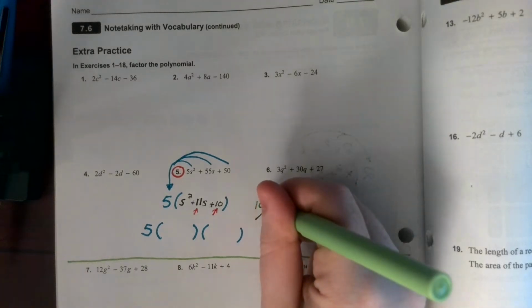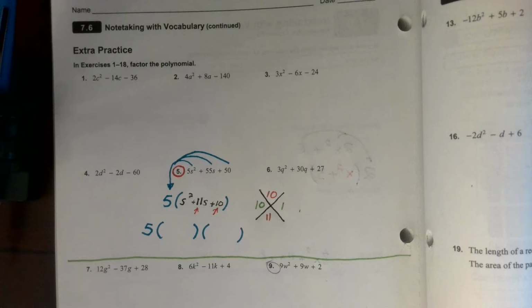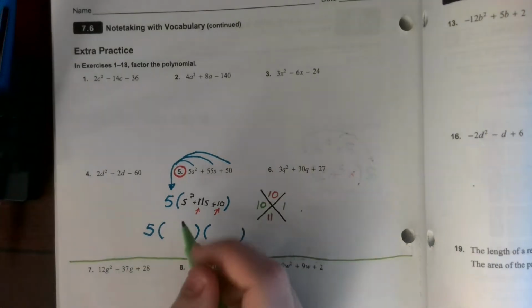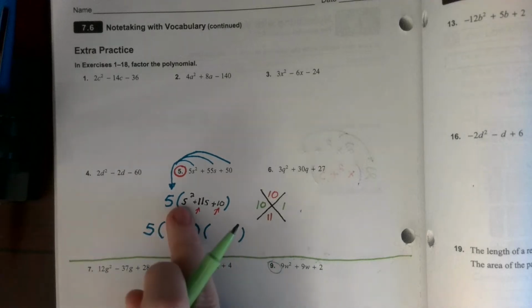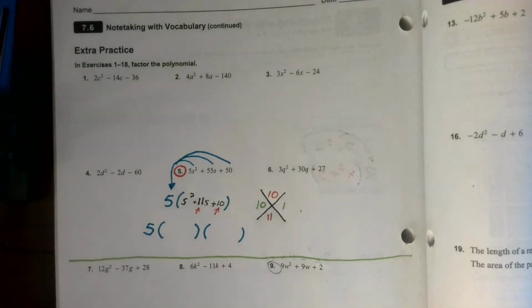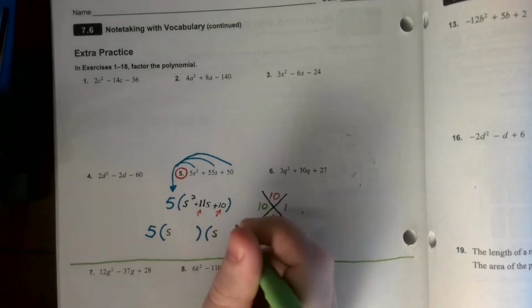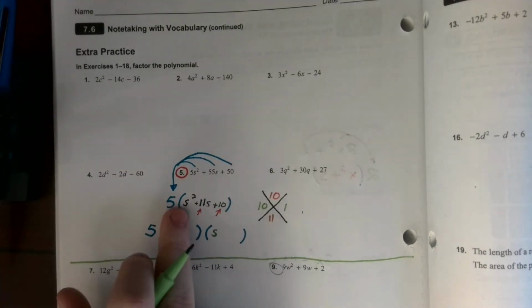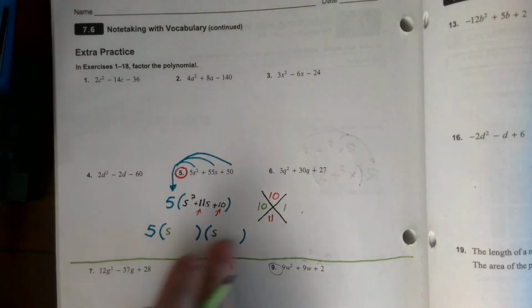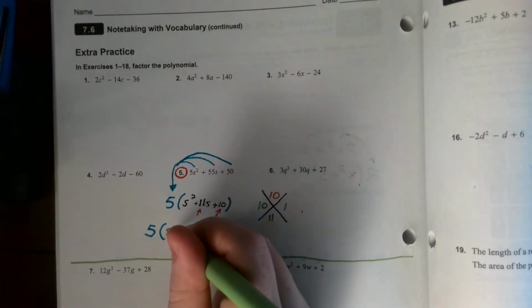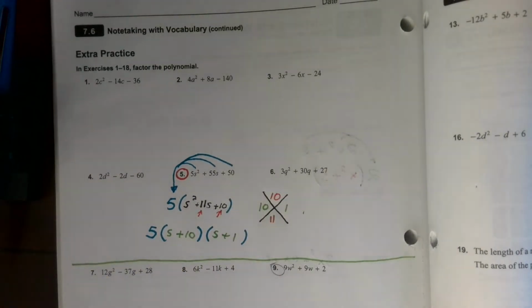Well, 10 times 1 is 10, and 10 plus 1 is 11. When we write our answer, think about what these first two terms have to be in order to make s squared. The only way to make s squared is s times s. So our first terms are always just the variable that's being squared, at least in simple factoring. And then we put our answers in afterwards. This is s plus 10 and s plus 1. And we're done.